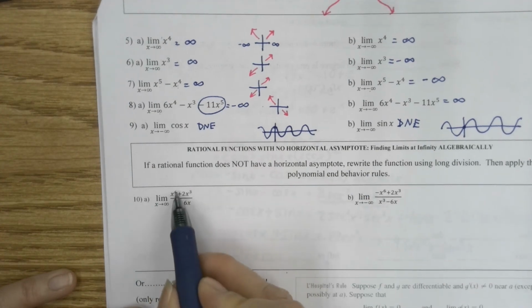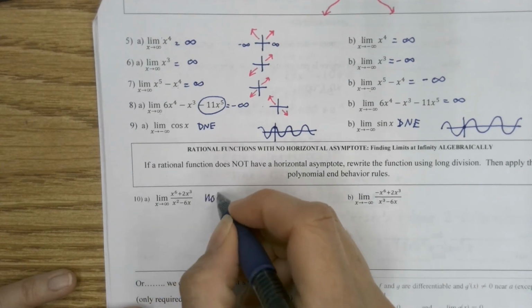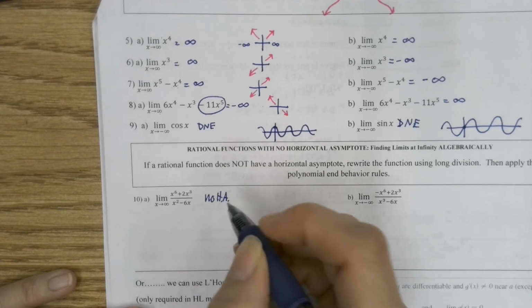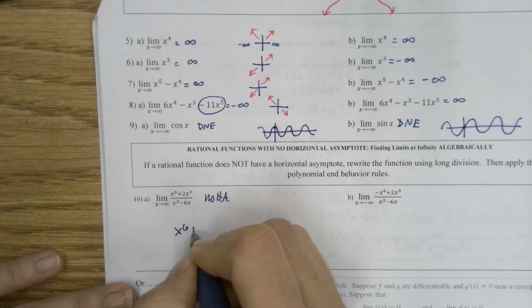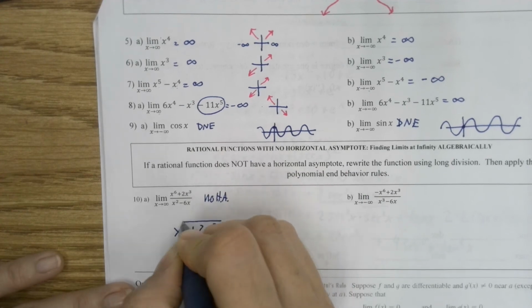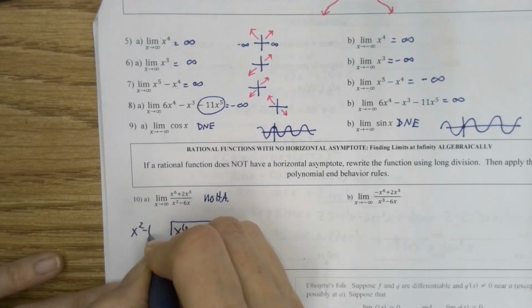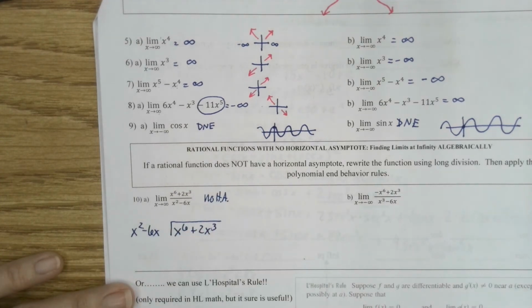So, I see that the numerator has a greater degree than the denominator, so there is no horizontal asymptote. That doesn't mean it doesn't have an end behavior though. So I'm going to long divide. So x to the 6th plus 2x cubed is divided by x squared minus 6x. So you're going to ask yourself, what do I have to multiply x squared by to get x to the 6th? That would be x to the 4th.